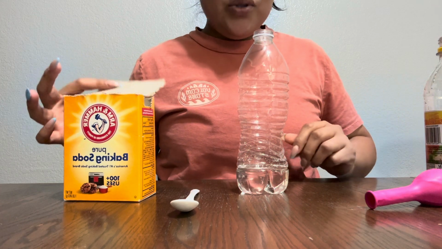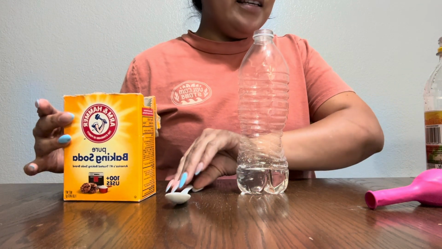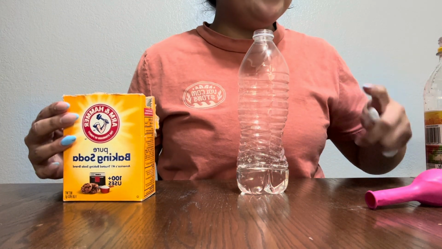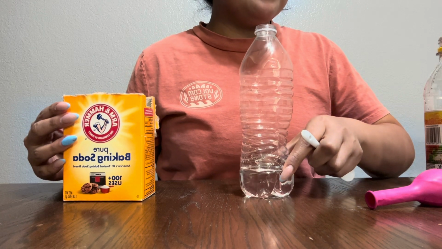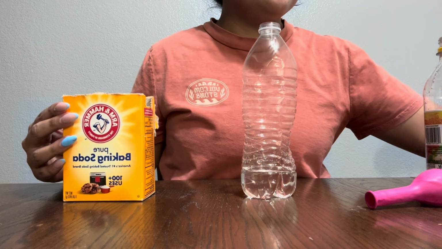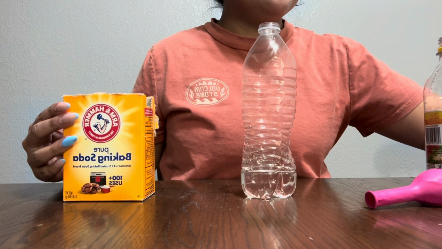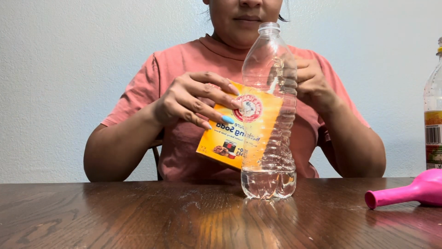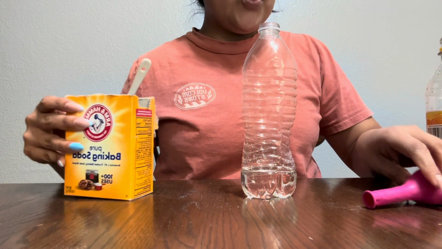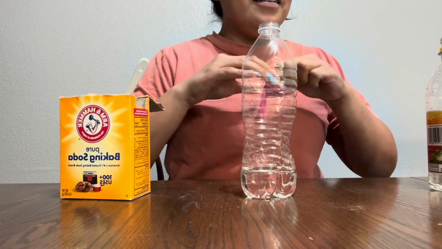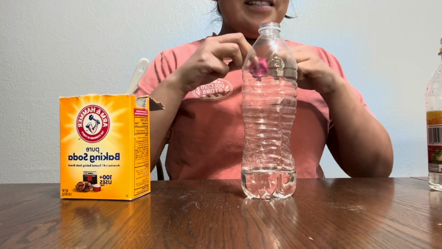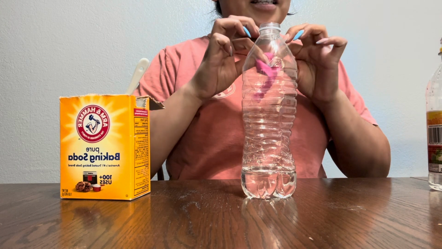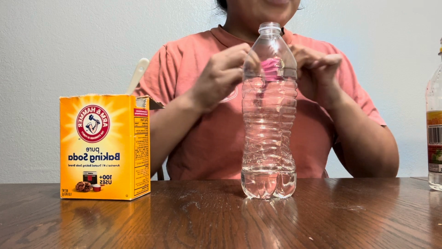And then we're going to put some baking soda in the bottle. Before we do that, let's stretch our balloon just a tiny bit. It will make this easier.